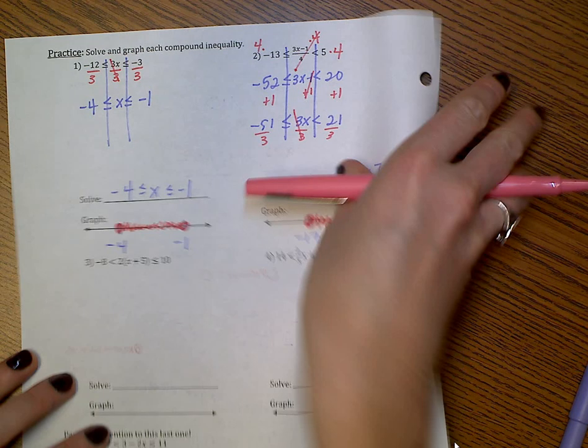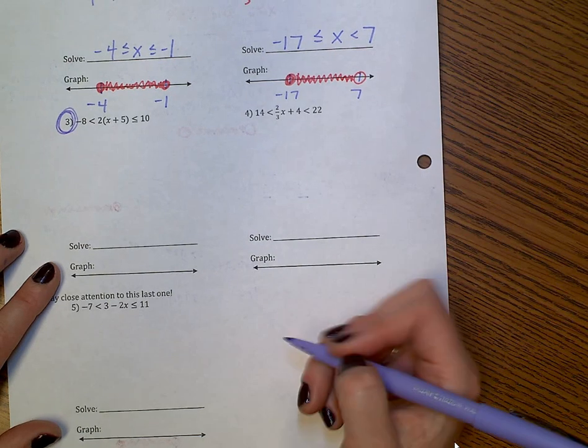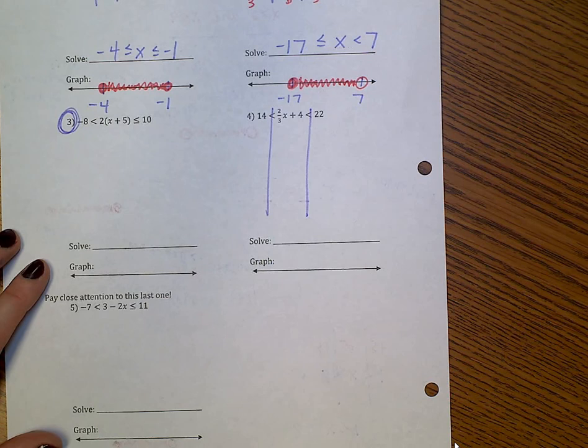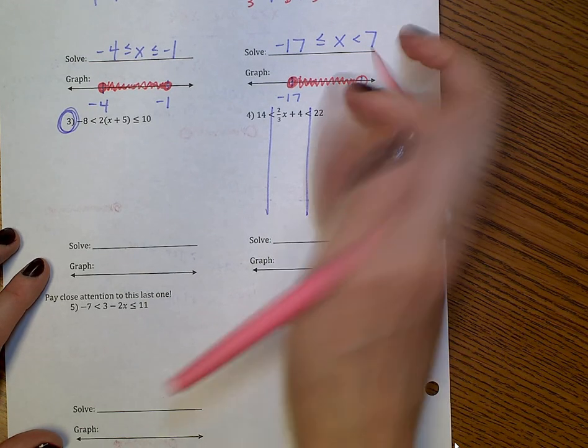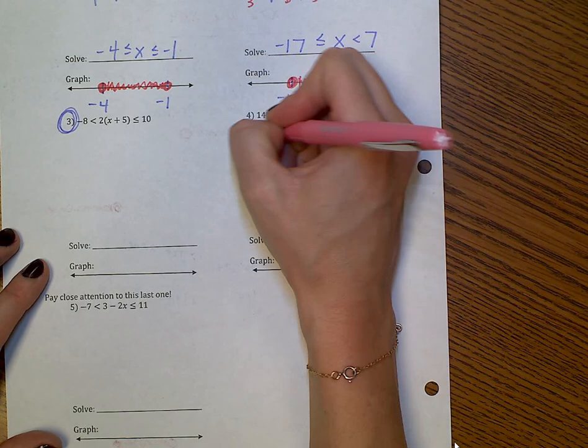All right, I want you guys to try number 3. And I'm going to do the last 2. So draw my lines. Oh, yay, I get the fraction one. That's fun. So in the middle here, I'm going to move what's not connected first. I'm going to subtract 4. Get that out of there.